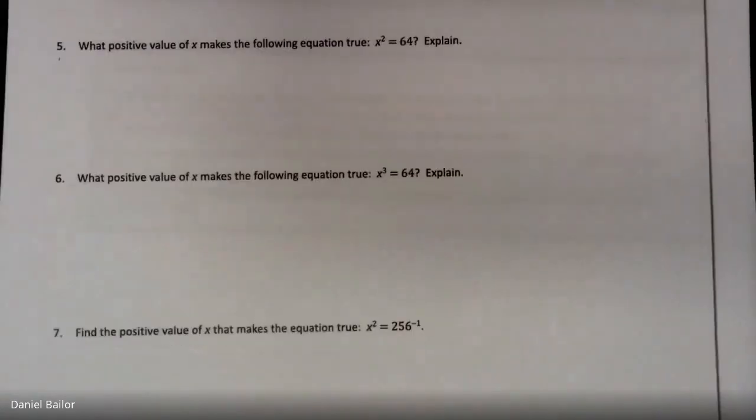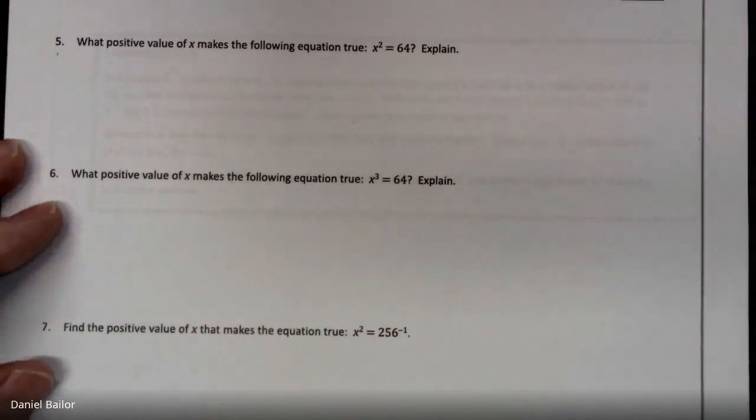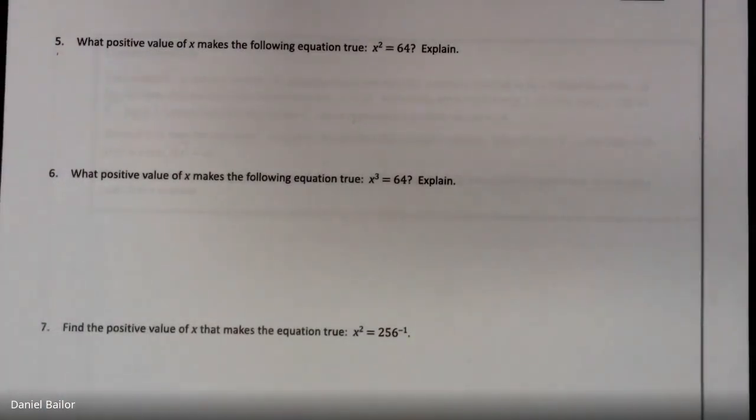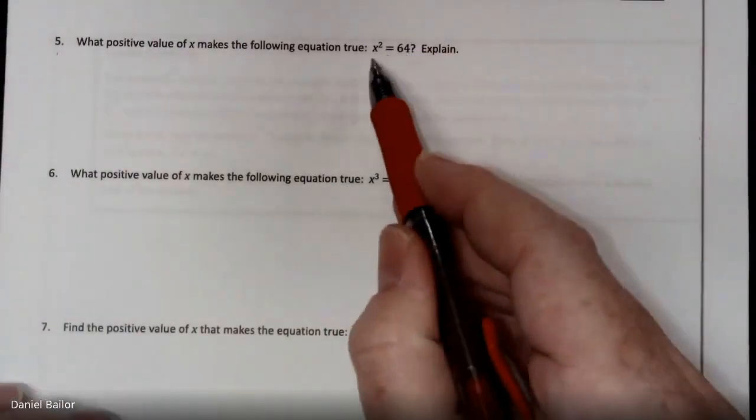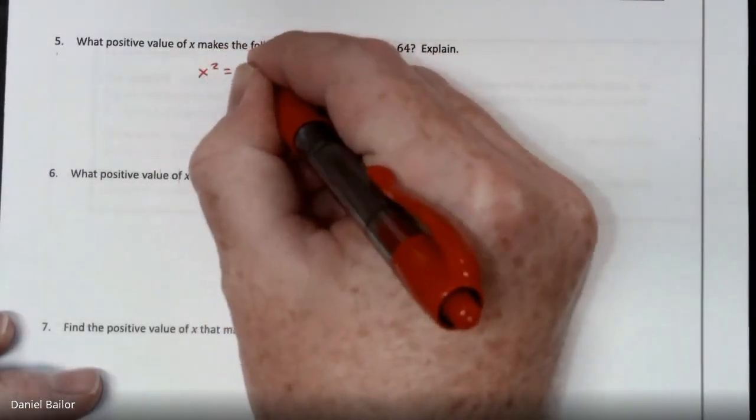I think this is our last page of exercises. And we're still finding x. We're still solving non-linear equations. So x squared equals 64. That's the equation. How do I solve it?